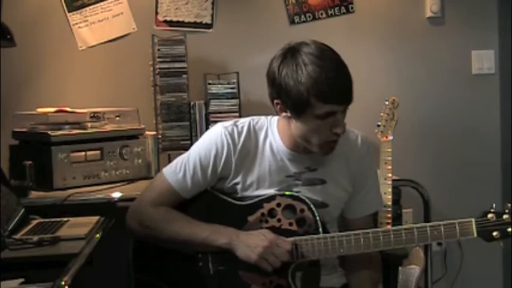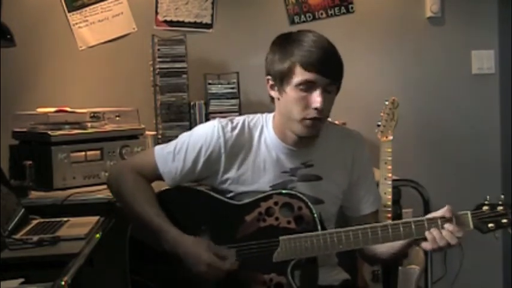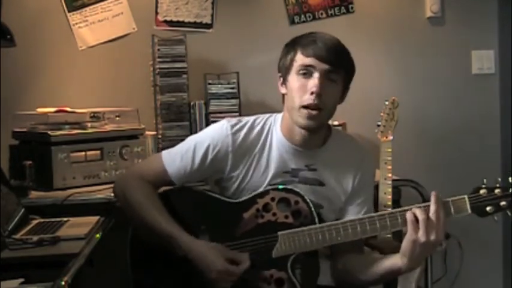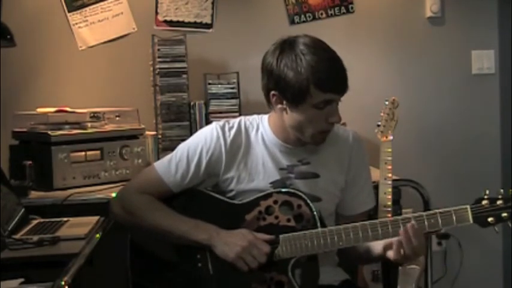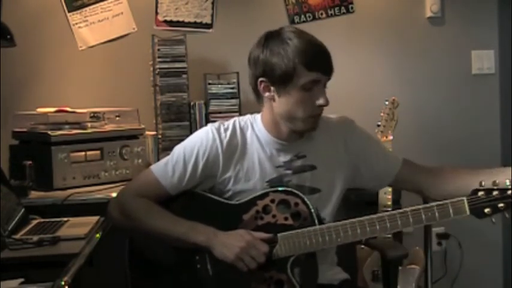Okay, so next we'll do an example of playing in the key of A, but using a capo. So normally A is a pretty easy key to play in. You've got your A, your D, your E, and sometimes, depending on how much you like bar chords, the F sharp minor can be a little tricky. So even though they're nice chords to play, maybe you want a different sound.